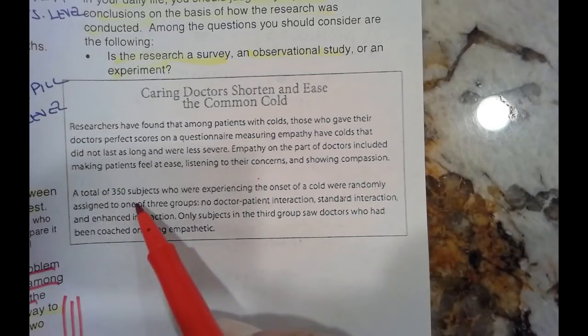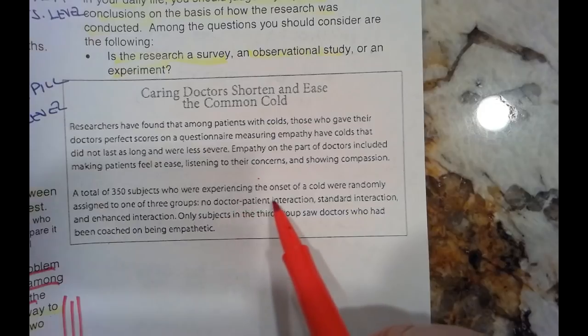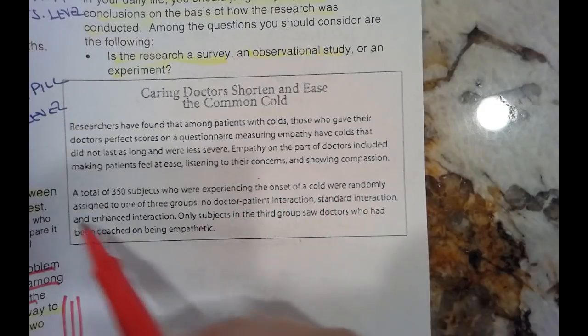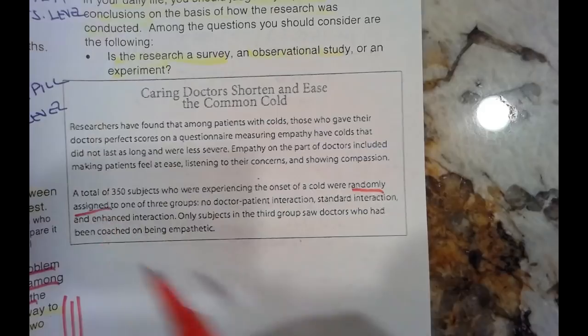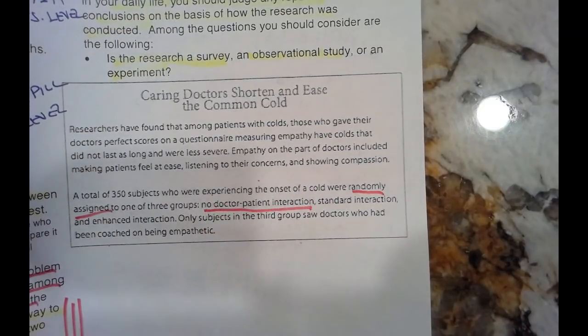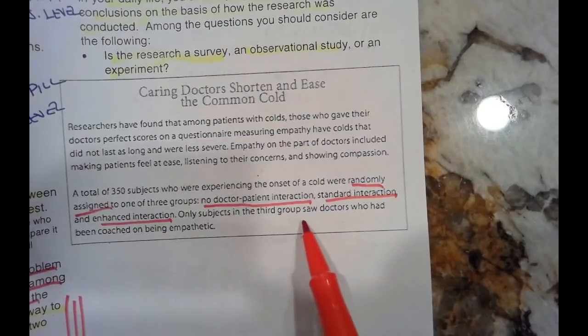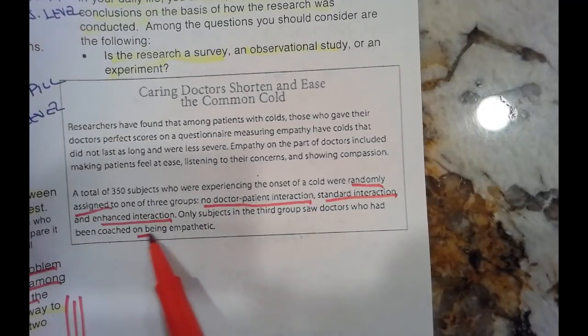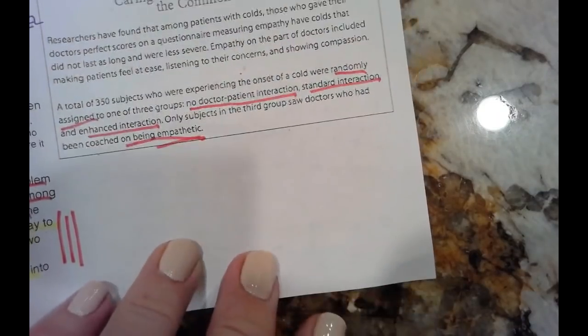A total of 350 subjects who were experiencing the onset of a cold were randomly assigned, okay, so they were randomly assigned to one of three groups: no doctor-patient interaction, standard interaction, and enhanced interaction. Only subjects in the third group saw doctors who had been coached on being empathetic. So they were sympathetic towards the patients and they were instructed.